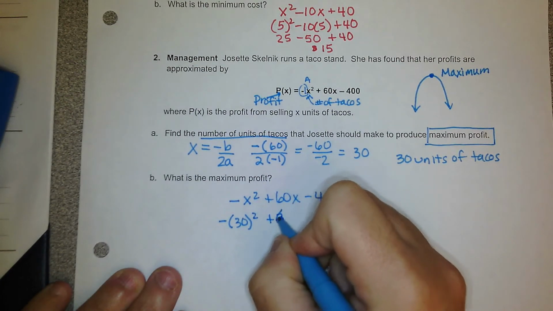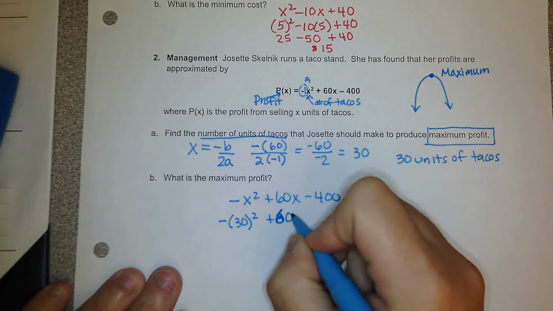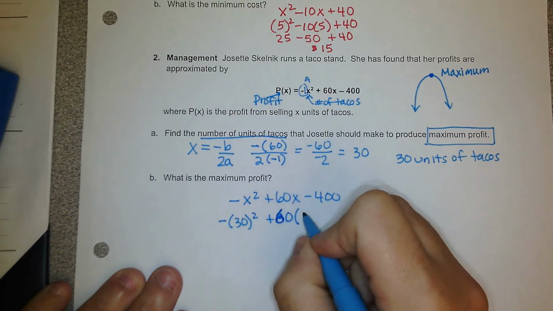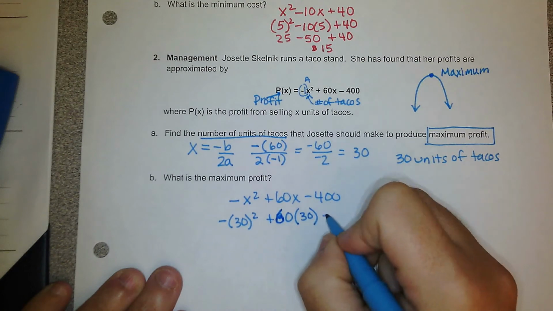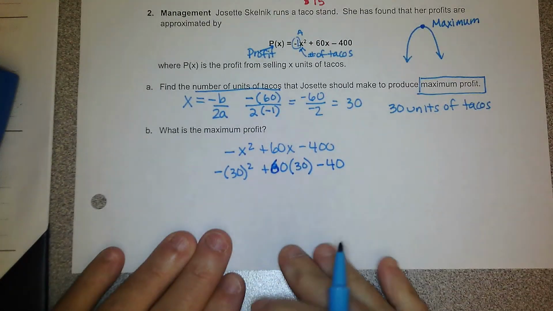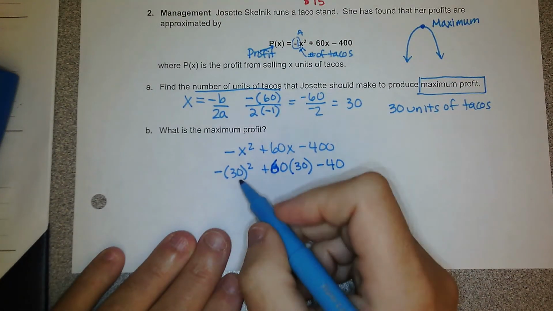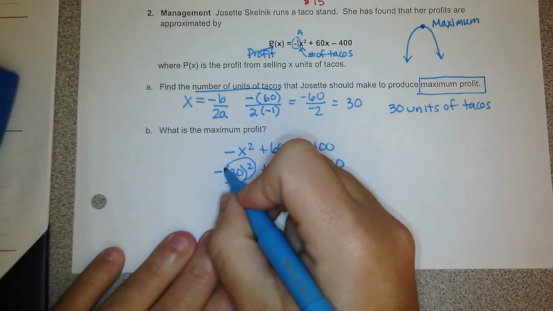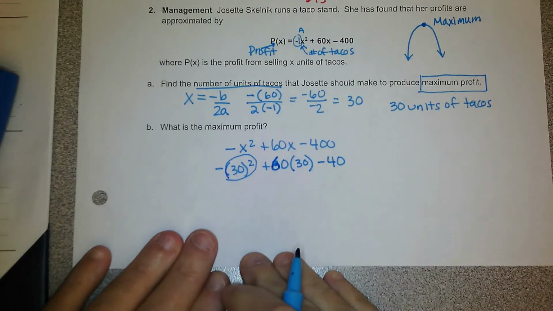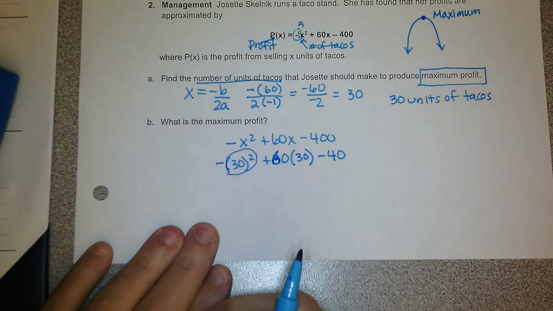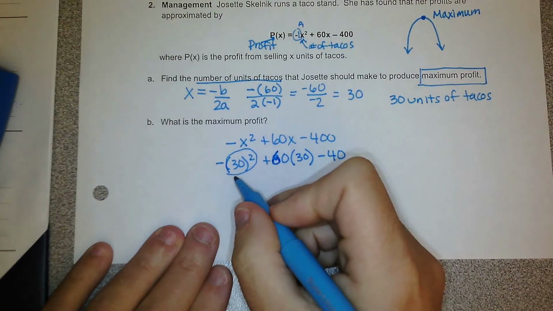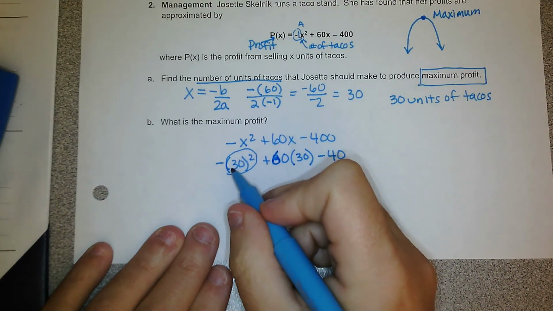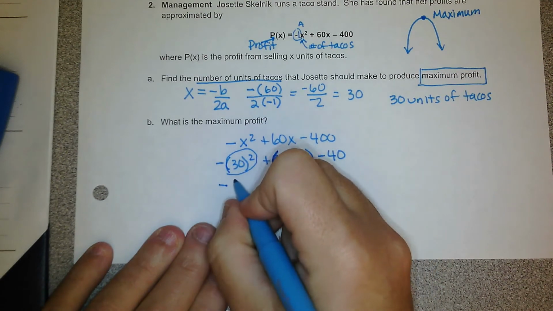When Miss Meek and I look at pre-calc students, making sure that they're substituting in the right way, you definitely want to look here real quick. In this scenario, you have to make sure that you square first, then take the negative. Exponents happen before you do multiplication of a negative 1. So this is going to be 900, and this is going to be negative 900.